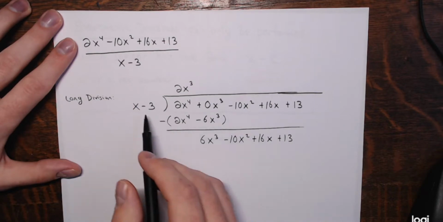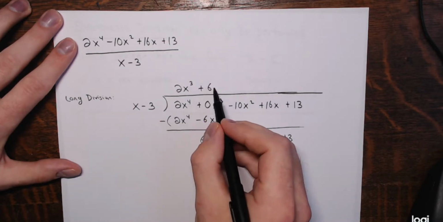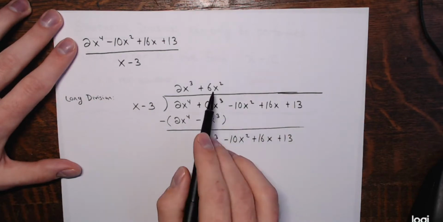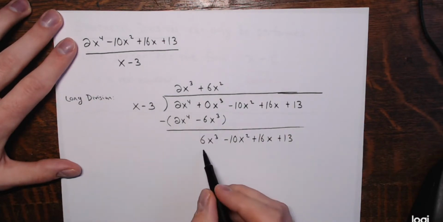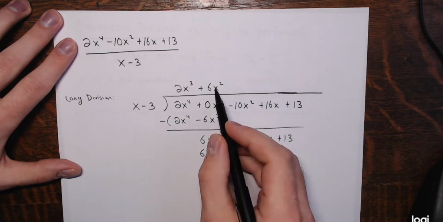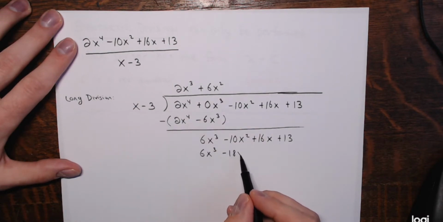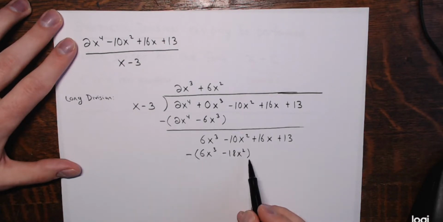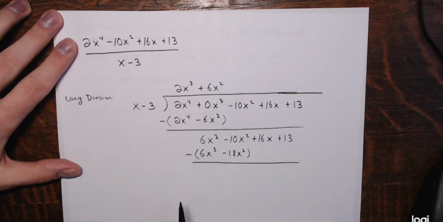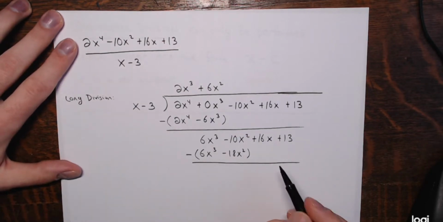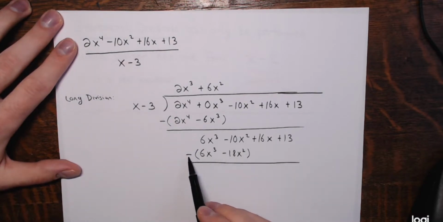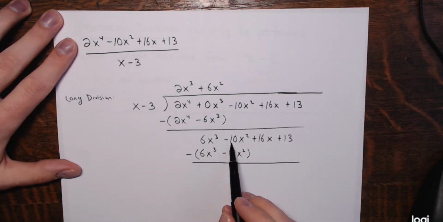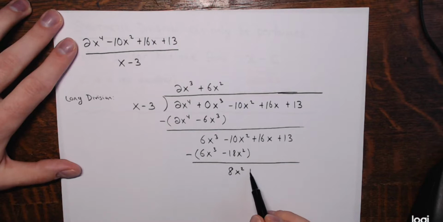6x cubed divided by x would be positive 6x squared. And I multiply 6x squared by the divisor. That would be 6x cubed, and then minus 18x squared. Again, lining up like terms here. Then we subtract all these terms from the line above it. The x cubed terms are gone. Then negative 10x squared minus negative 18 would be plus 18. Negative 10 plus 18 would be positive 8x squared. And then the rest of the terms would just drop down, plus 16x plus 13.